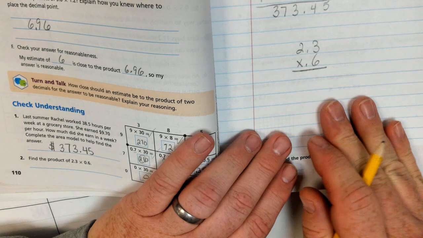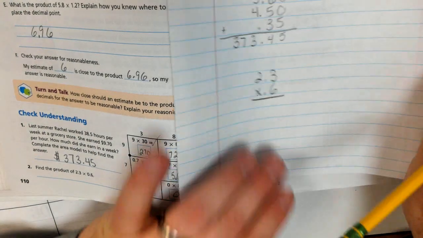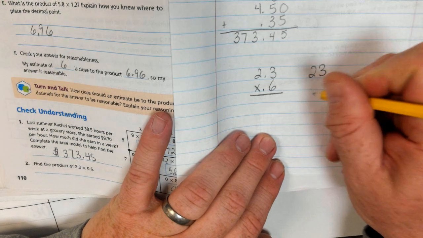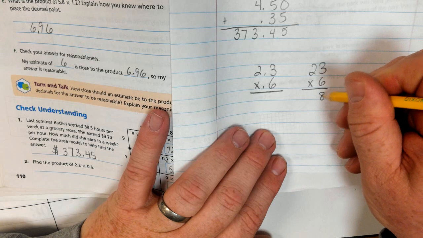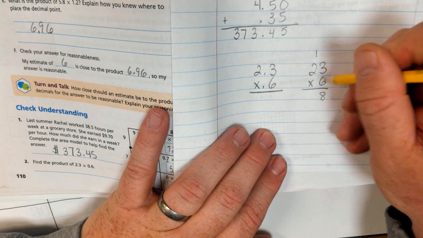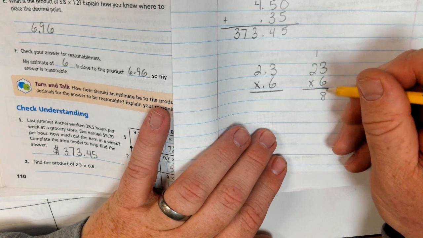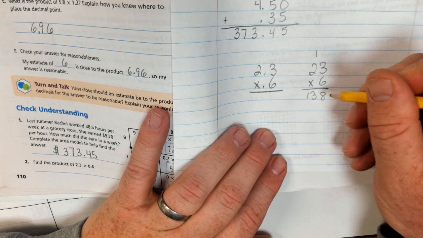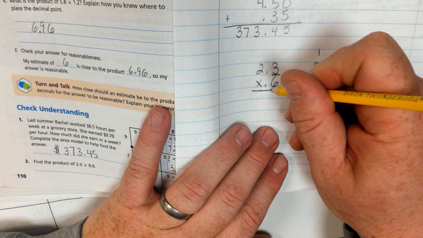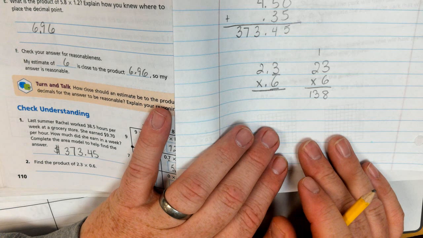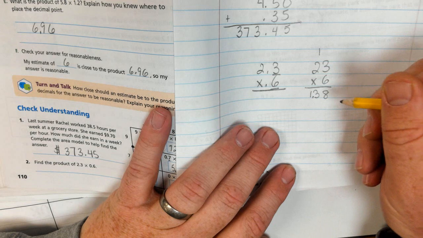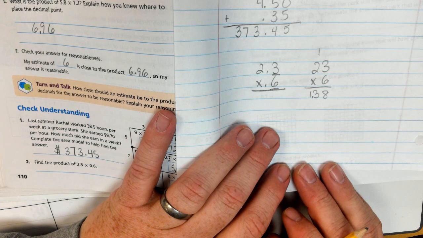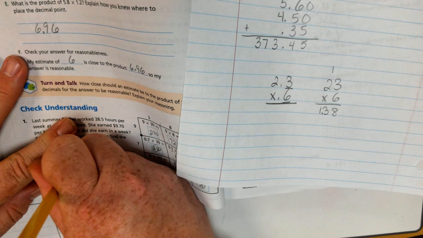I'm going to ignore those decimal points for a moment, and I'm just going to solve the problem like it was 23 times 6. Okay? So if I'm doing this, I would get 6 times 3 is 18, 6 times 2 is 12, plus 1 more, that's 13. Now, decimal place there, decimal place there. That means I have to have 2 decimal places in my answer, which means it needs to go between the 1 and the 3. So 2 decimal places are hundredths. So that would be 1 and 38 hundredths.